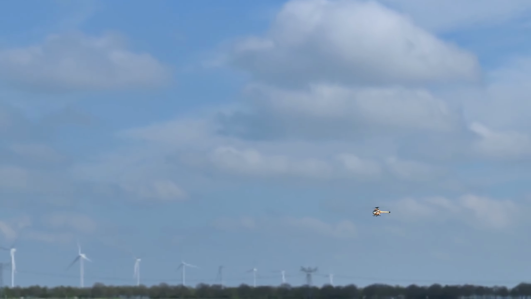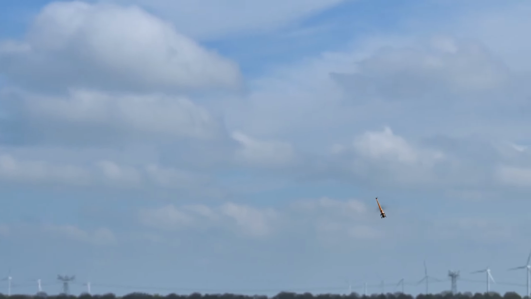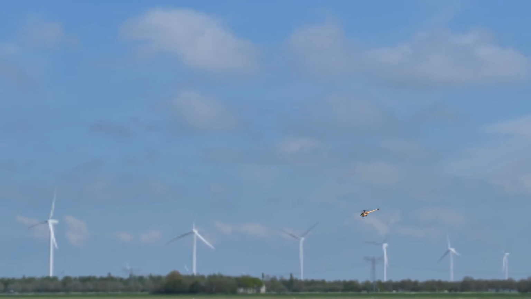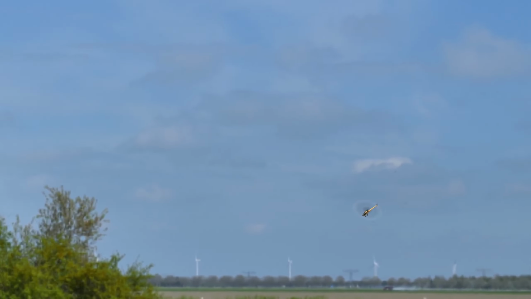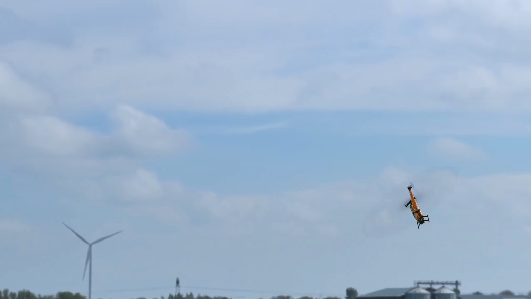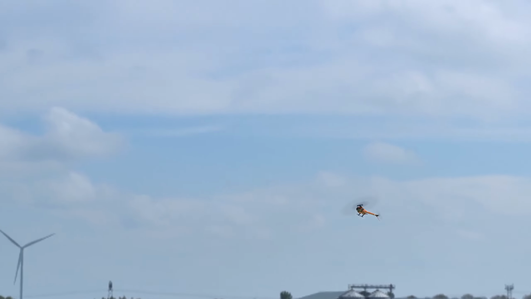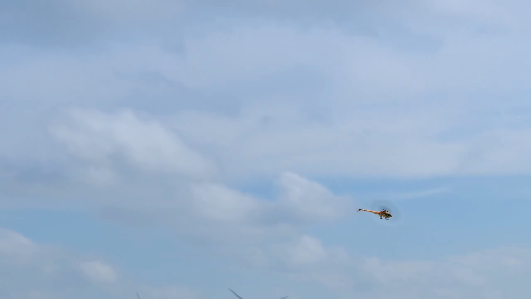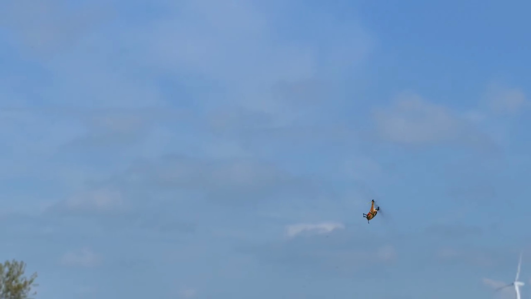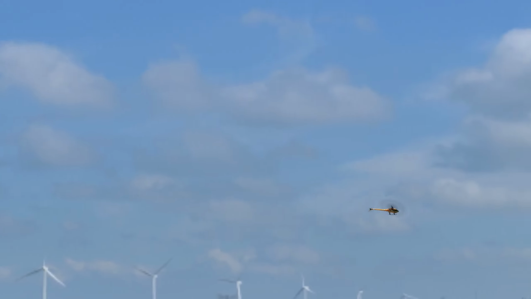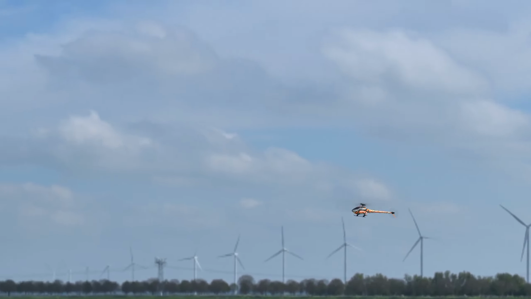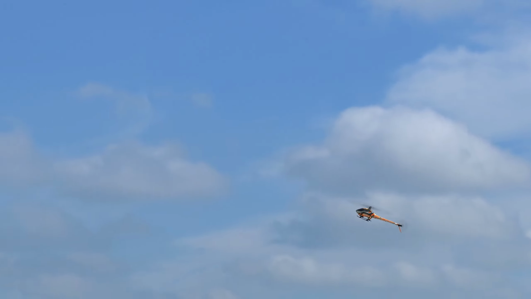Well, I think you get the idea. Basically, you have to do four combinations. One circuit while pirouetting in this direction, and then one circuit while pirouetting in the other direction. And then you should do it all over again with the rudder turning the other way.